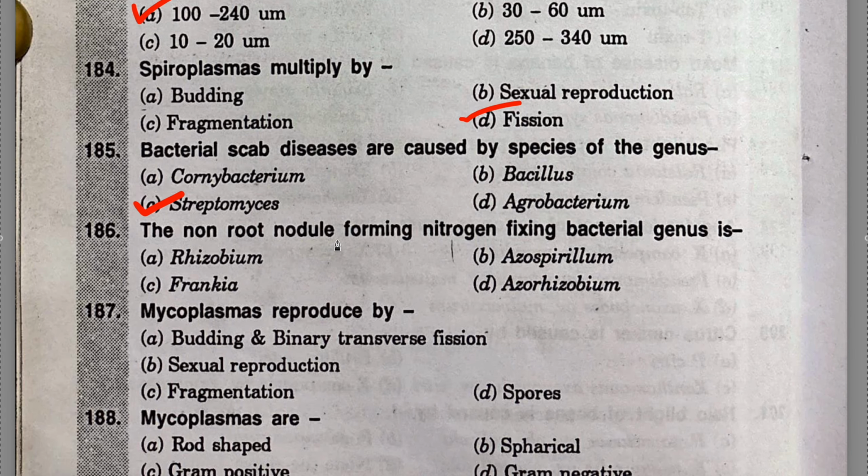186. The non-root nodule forming nitrogen fixing bacterial genus is Rhizobium, Azospirillum, Frankia, or Azorhizobium. Answer is option B, Azospirillum.